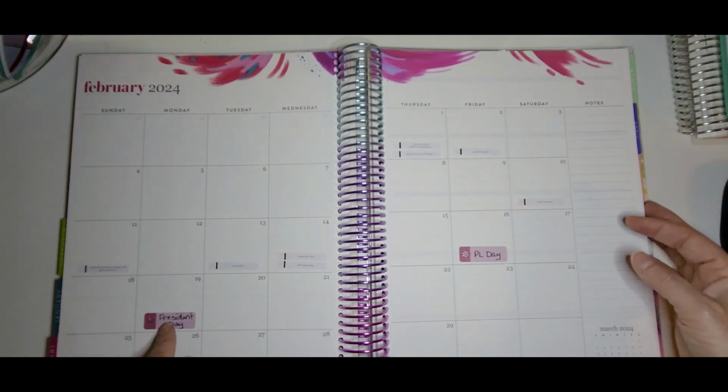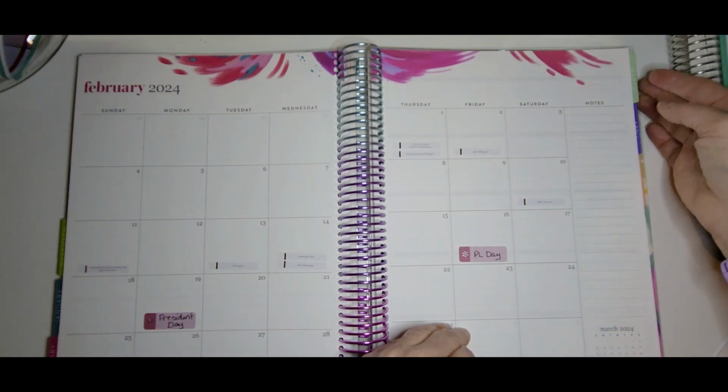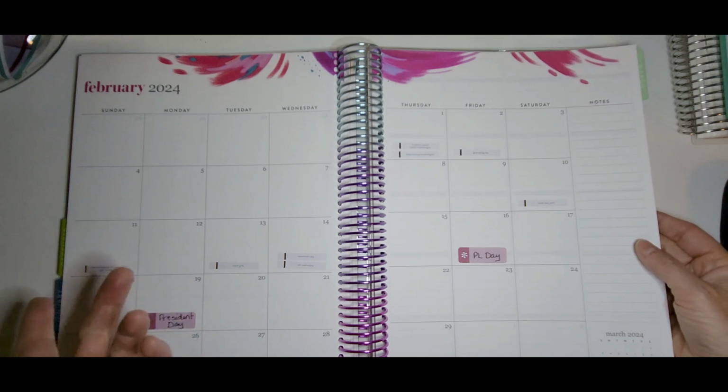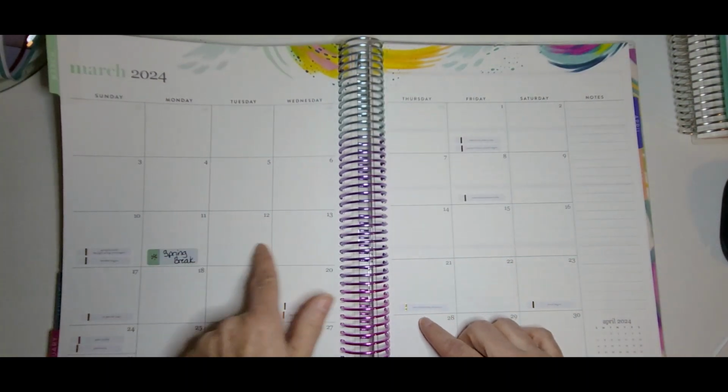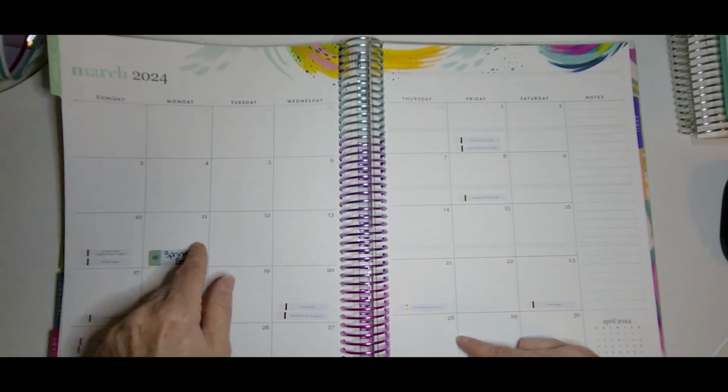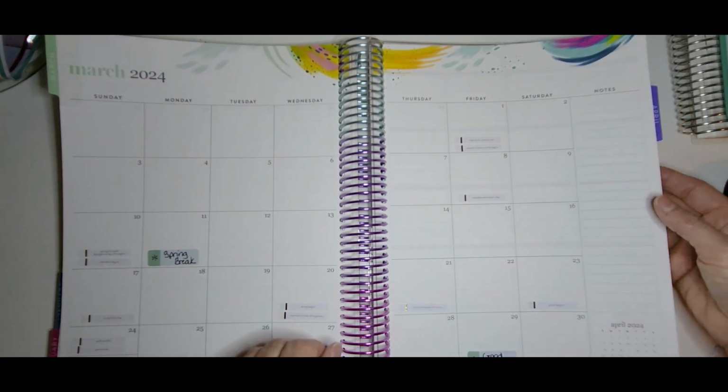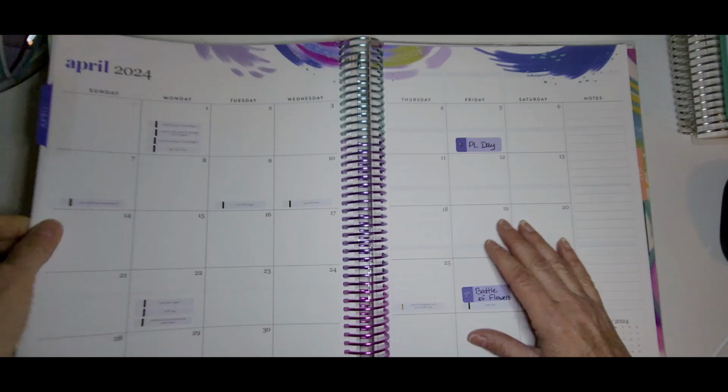February, we have a PL Day backed with a President's Day. That's our snow day also, so in case we have to use it. Spring break is in the middle of March, right here. Again, I'll probably find some washi and put in there.